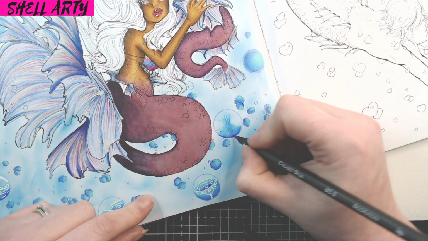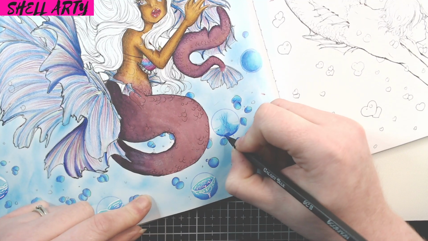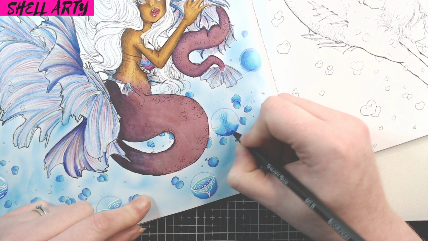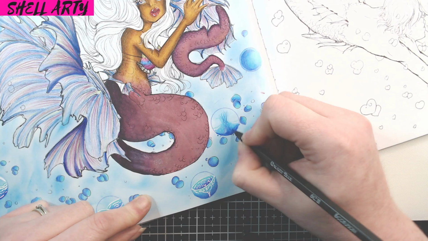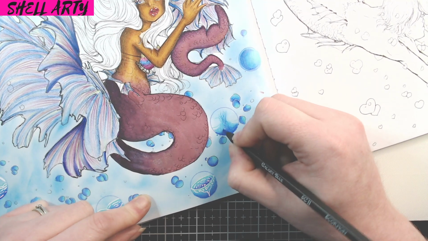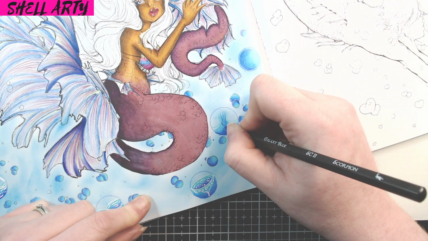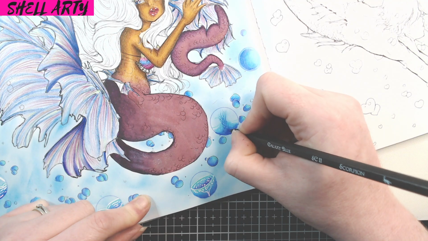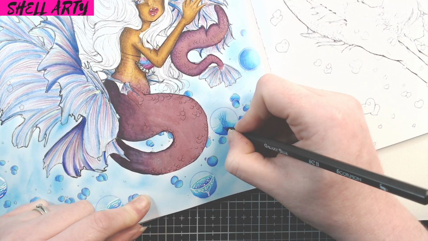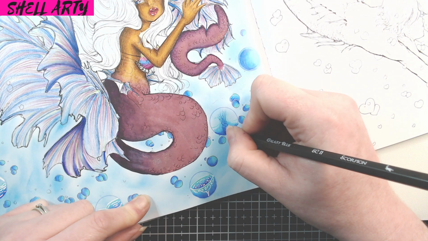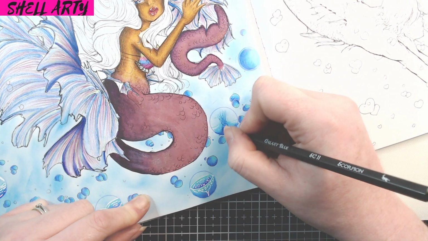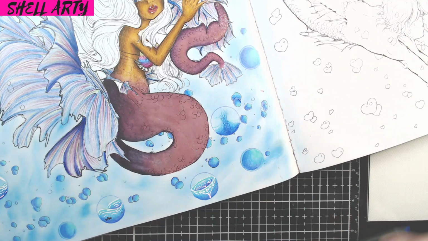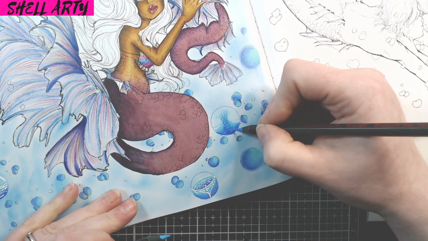Let's go back with Galaxy Blue here and deepen this scent a bit up. Oh, and there it goes again. And then I'm going to put some swirly action in here, as though it's swirling around each other. There's something going on in the depths of that sea.